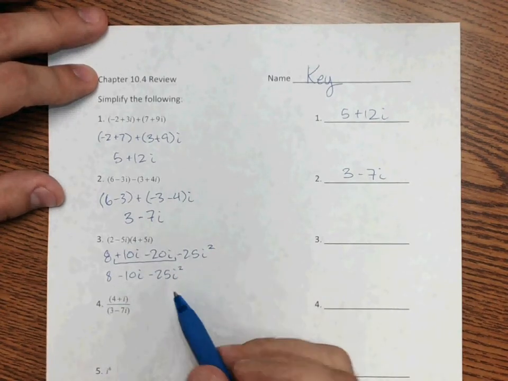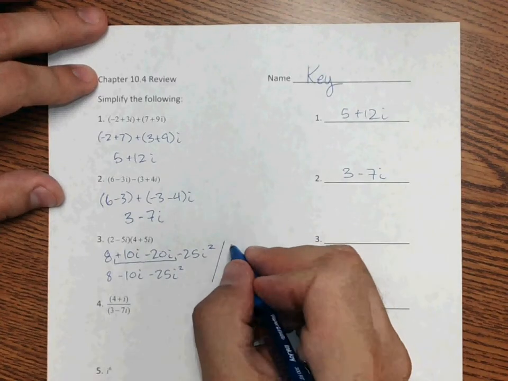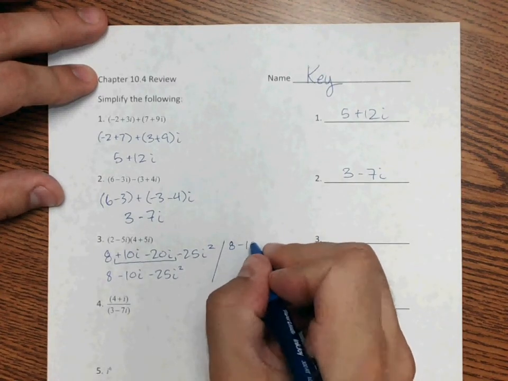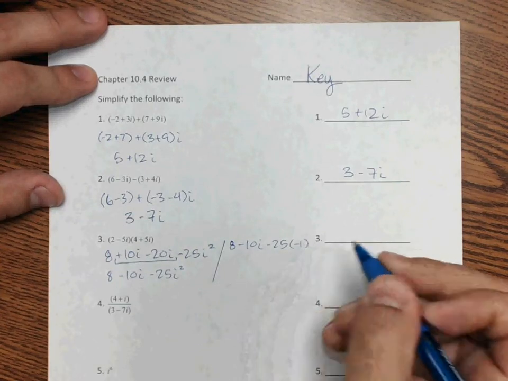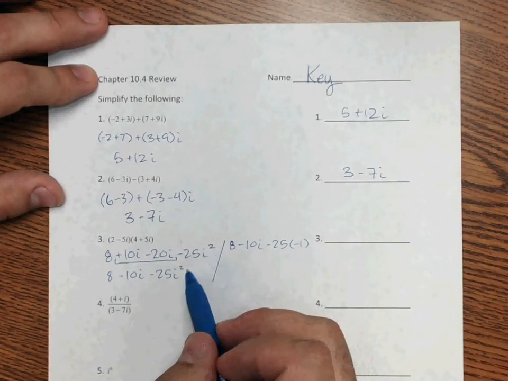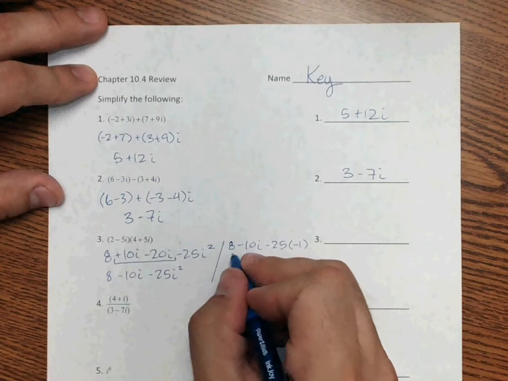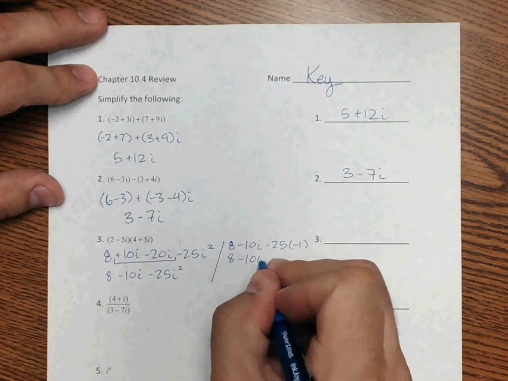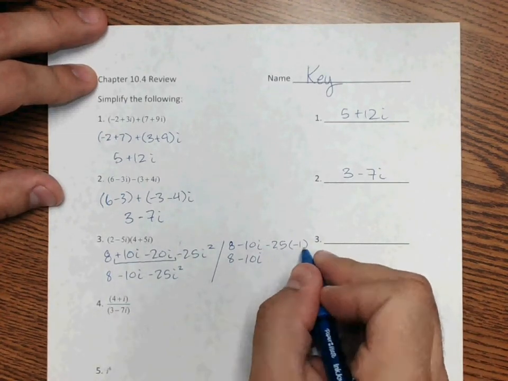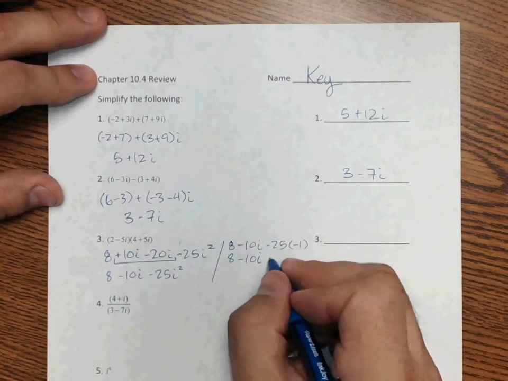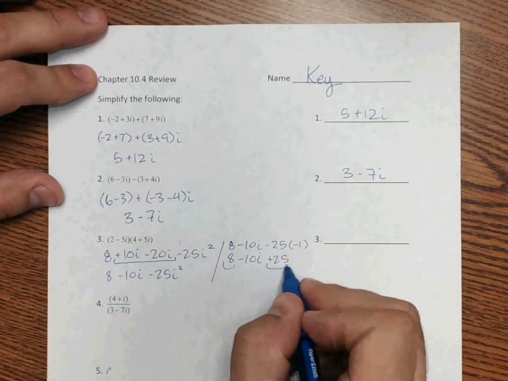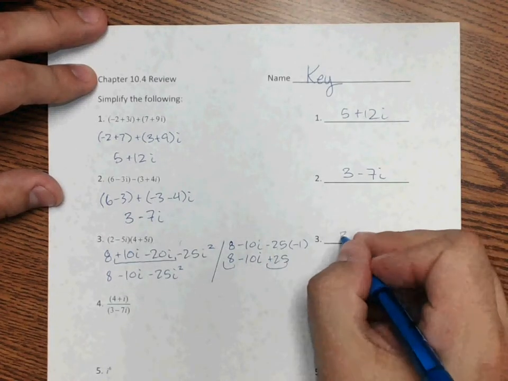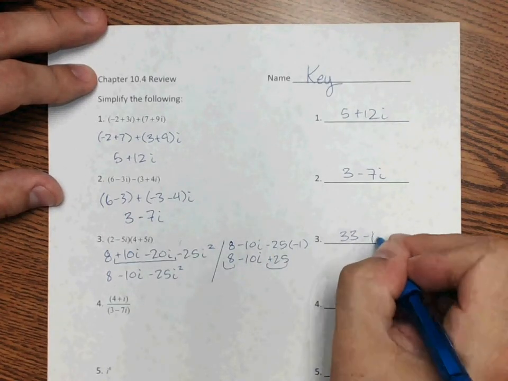Remember that i squared is just going to be negative 1, so it would be 8 minus 10i minus 25 times negative 1. The important part is replace that i squared, multiply that out. 8 minus 10i, negative 25 times negative 1 would be positive 25. And then you would combine these like terms here, which would give us 33 minus 10i.